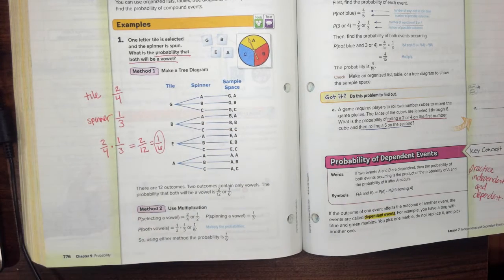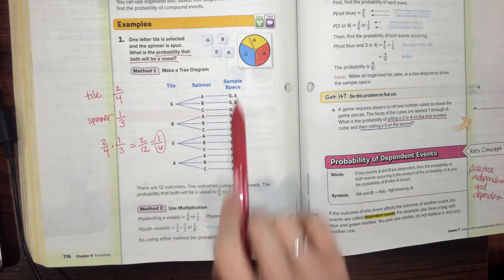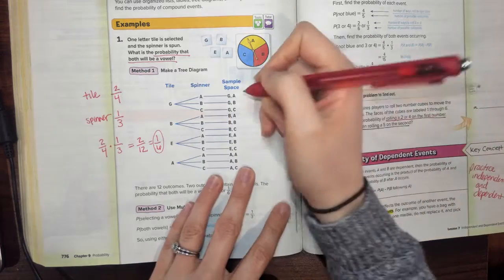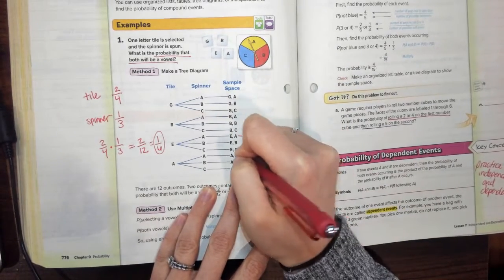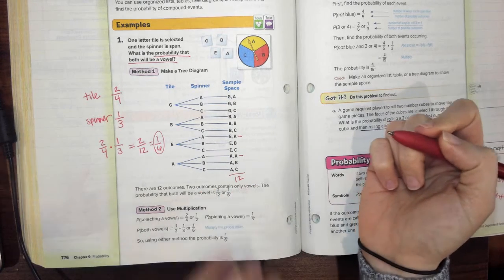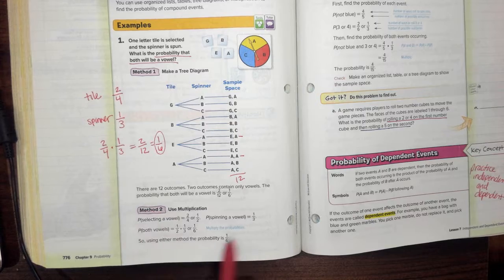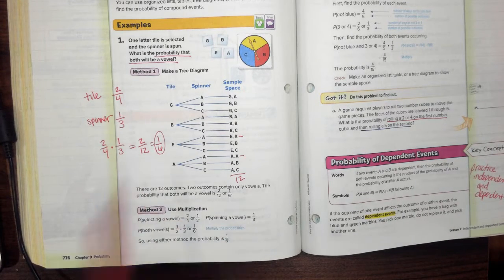Okay, and the book shows you both methods, one where we made our sample space and looked and found that here I have, let's see, 2 vowels, here I have 2 vowels out of a total of 12 outcomes. So that's our 1/6. And then down here, method 2 is the one that I just showed you. Find the probability of each, multiply them together.